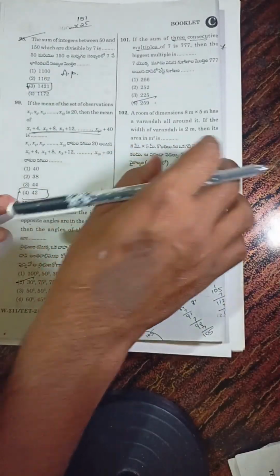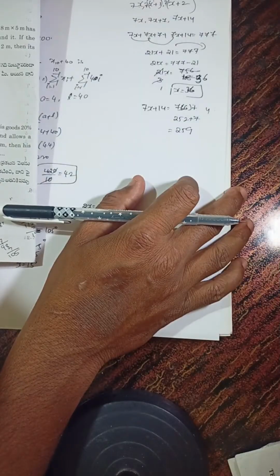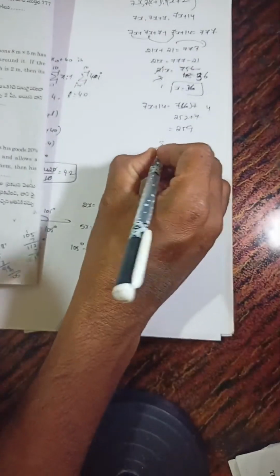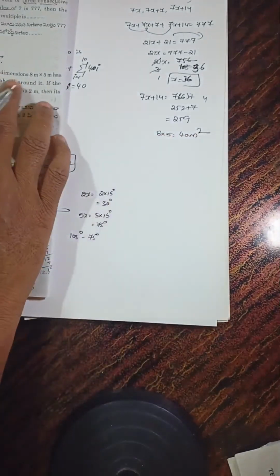Width of the veranda. See, dimensions are given: 8 into 5. 8 into 5 becomes 40 meters square. Now already we are having the length.